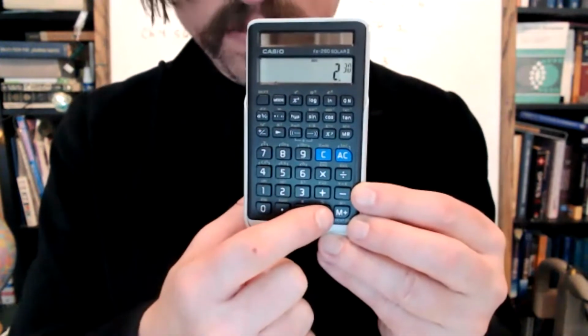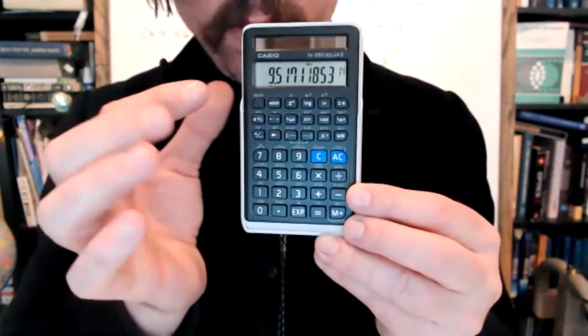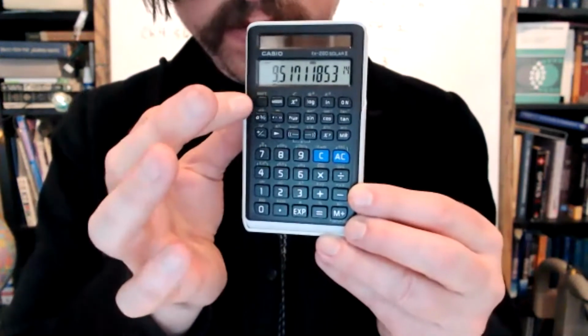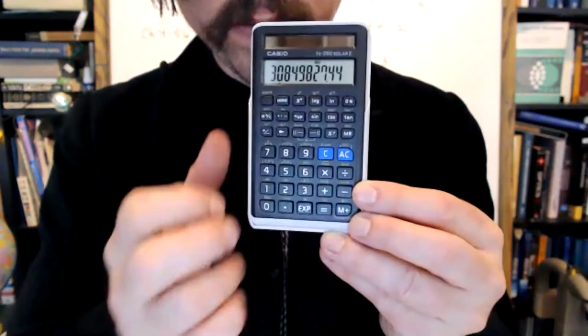Now we hit equals, and now we have to square root. Shift square root.